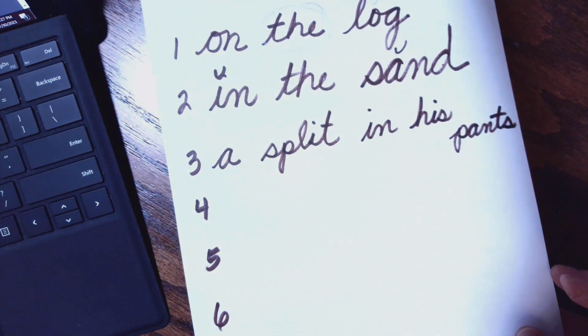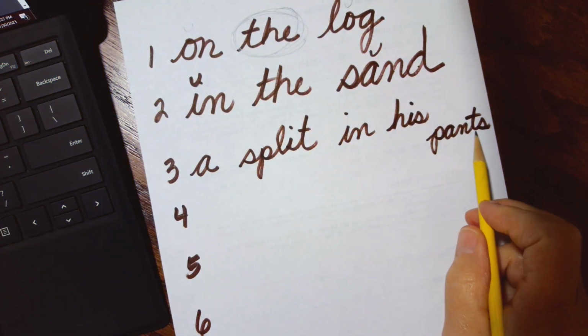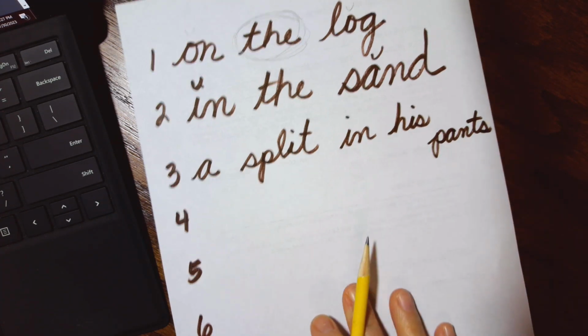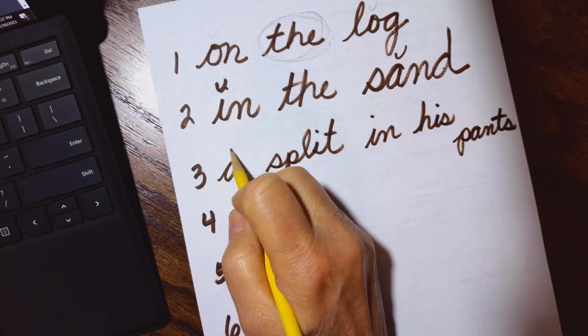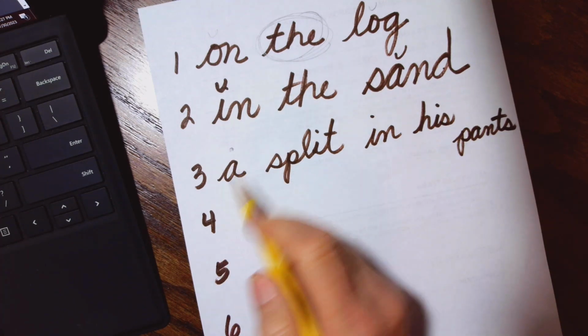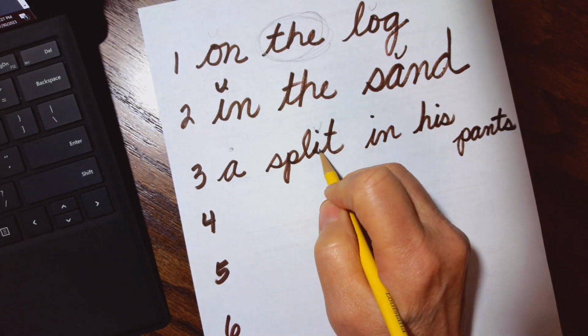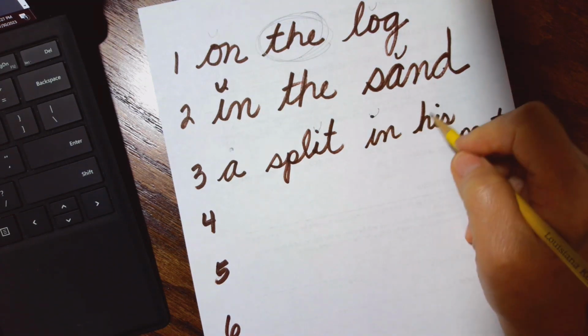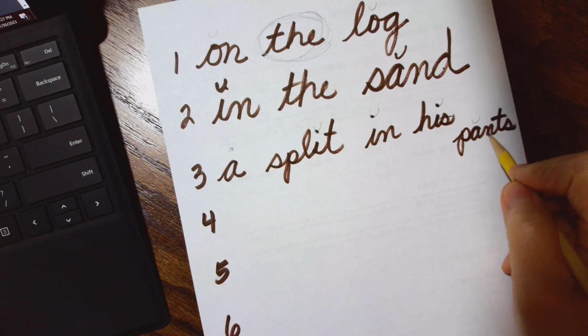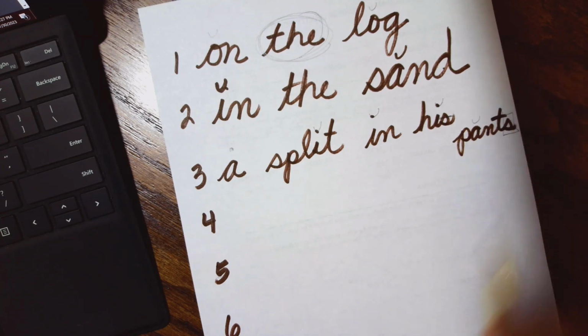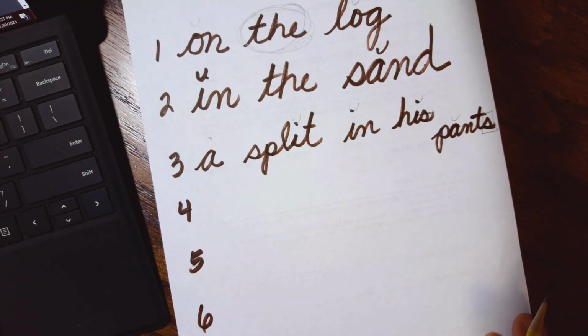Pause if you need to, because I'm about to show you the phrase. I ran out of room here, so I had to write that last word here. So let's see if we spelled it correctly. The letter A as a word by itself is a banana. Split in is and. That's the correct spelling.